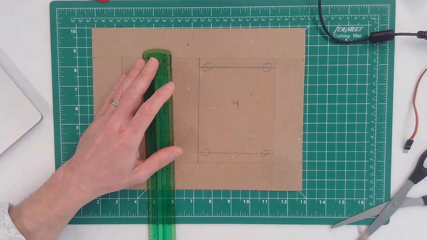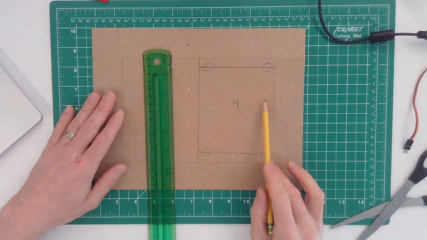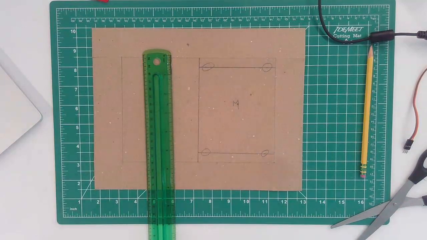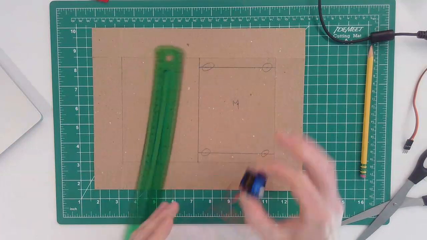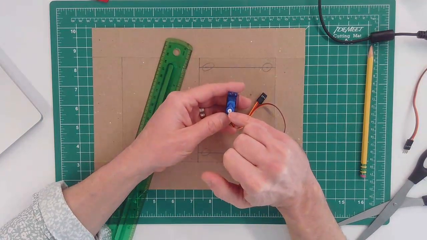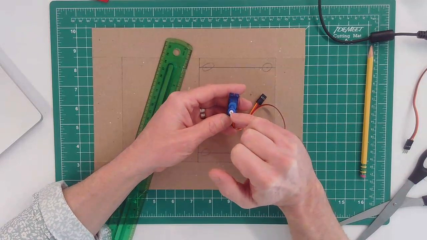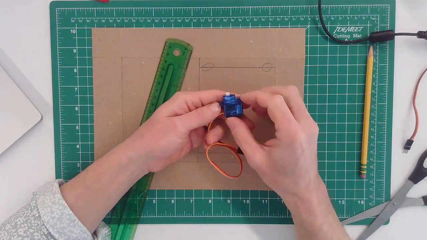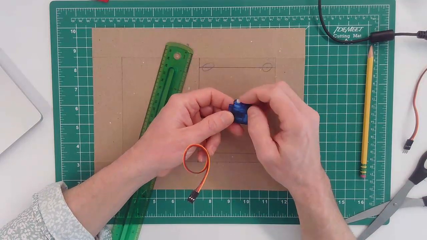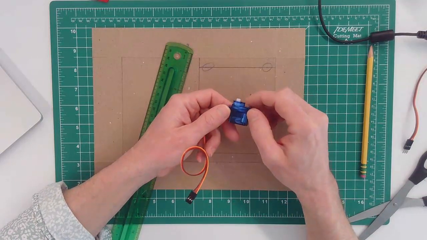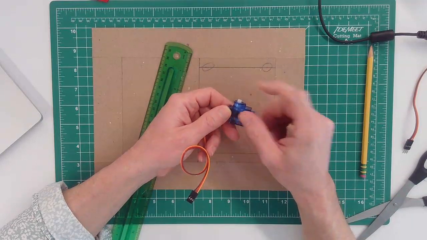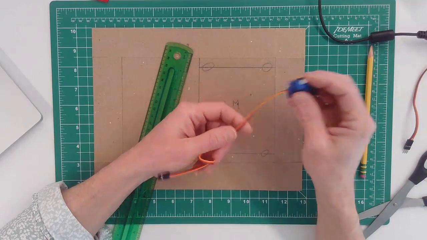Okay, next thing we need to consider is where does the servo go? So here's the servo. Notice that the output shaft, this white part here. Let's talk about servos a little bit more. This is what's called a standard servo. It can move 180 degrees and back again, and we can control exactly what position it is in.